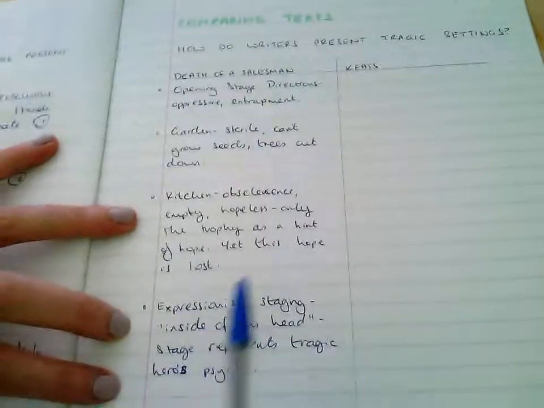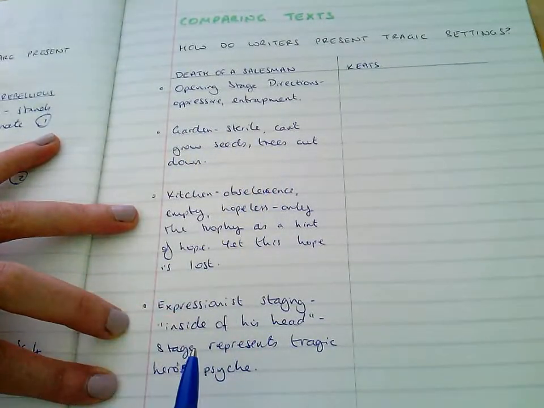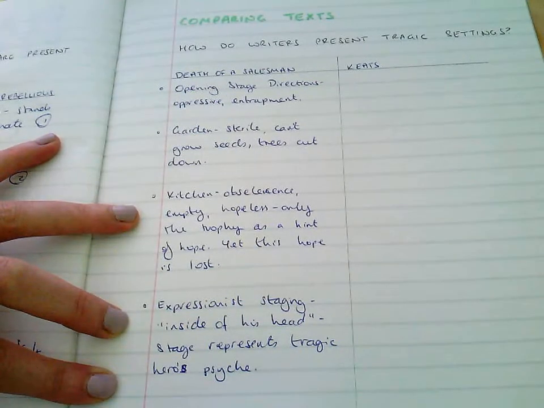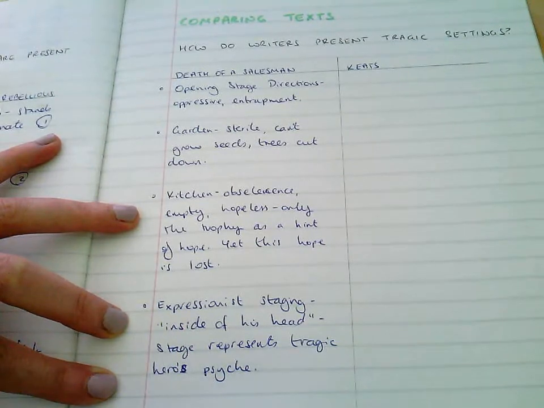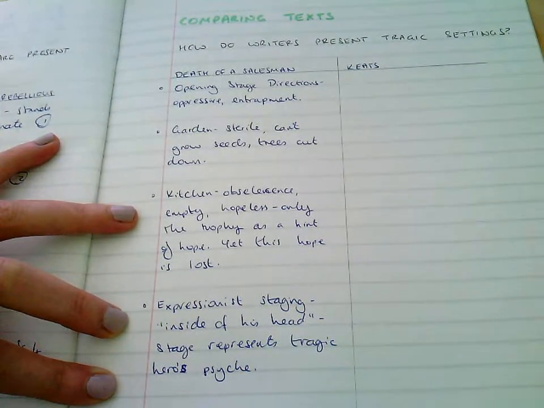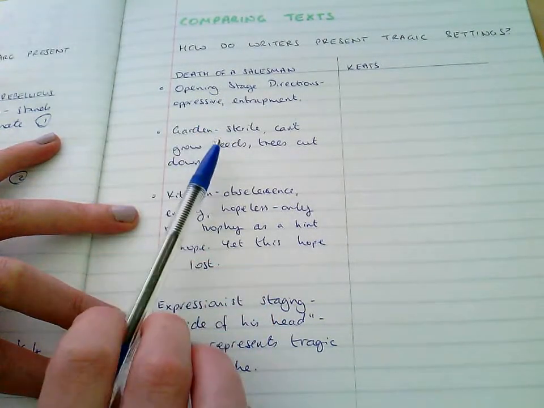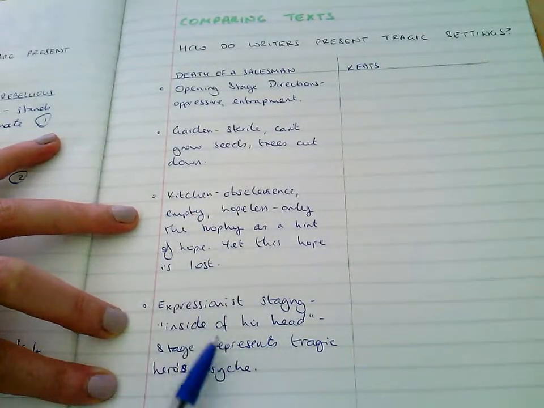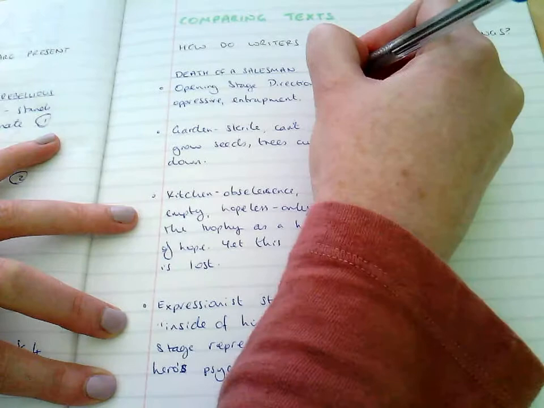So again, in no particular order, I've spent a couple of minutes before I've done this video just jotting down my ideas here for Death of a Salesman. You can see they're a little bit messy because I wanted to give you the impression of what could actually be achieved in a couple of minutes. So we've got the opening stage directions, then looking at the garden, looking at the kitchen, and looking at the expressionist staging. So I need a couple of ideas for Keats.